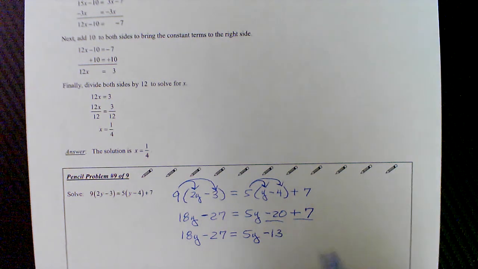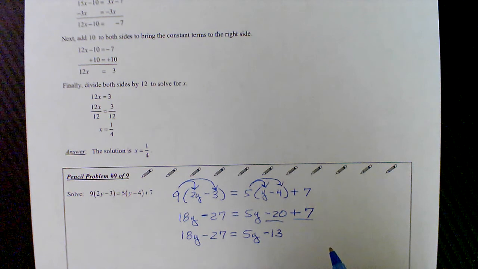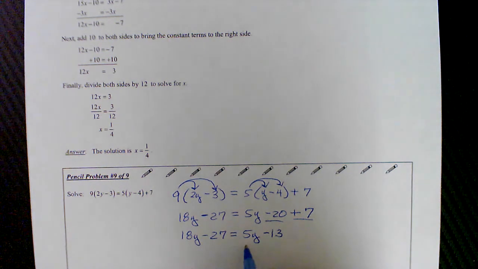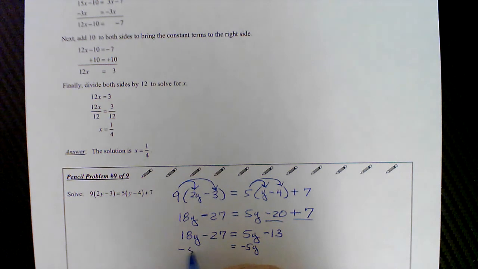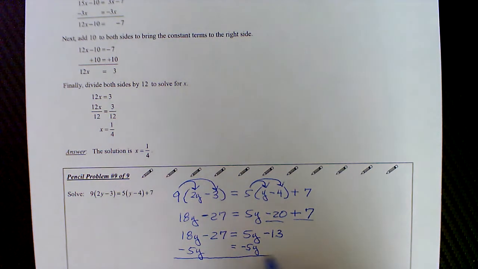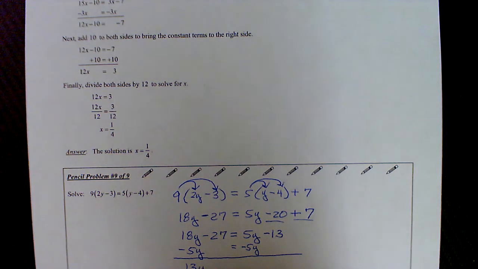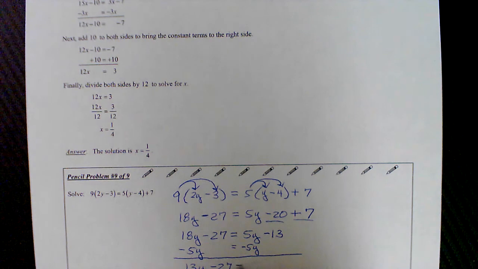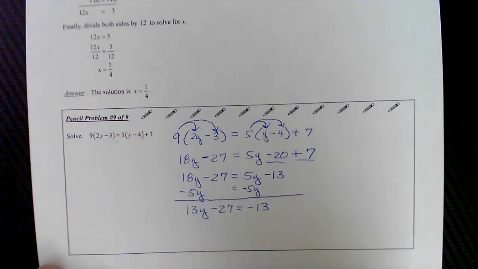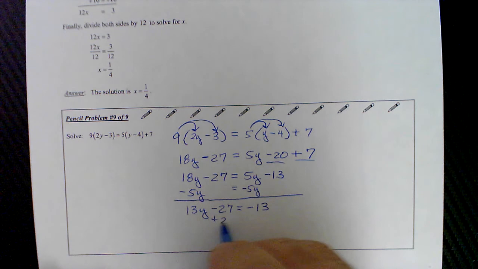Okay, variable first, I'll bring the variable to the left by subtracting 5y. 13y minus 27 equals -13 then. And we'll add 27 to both sides, so it's our two-step problem at this point.